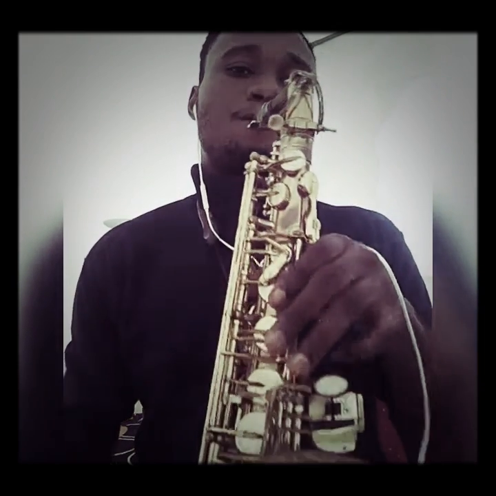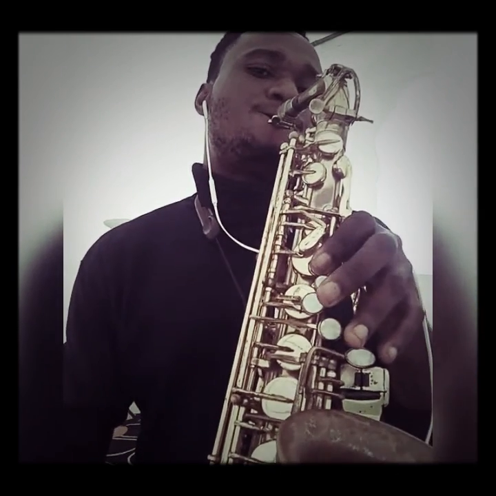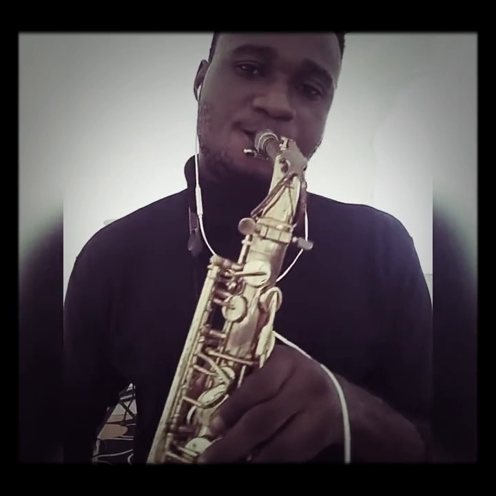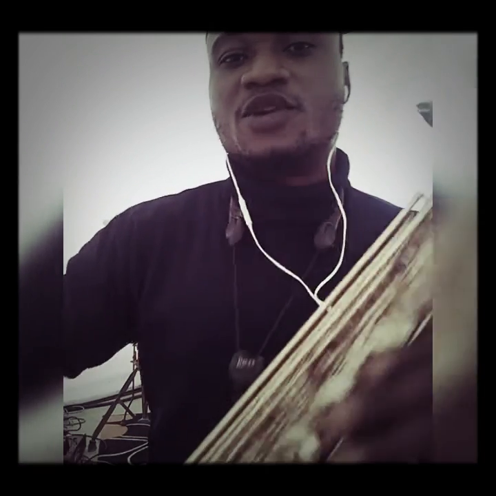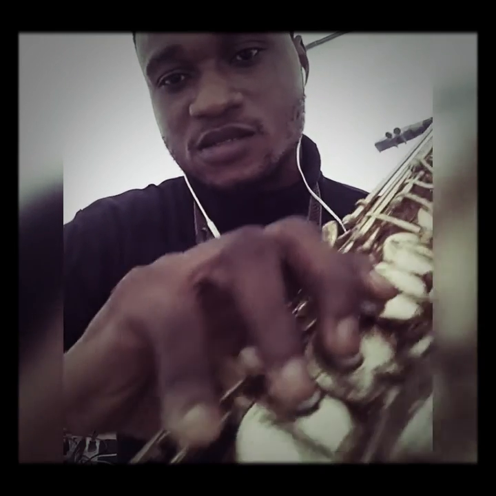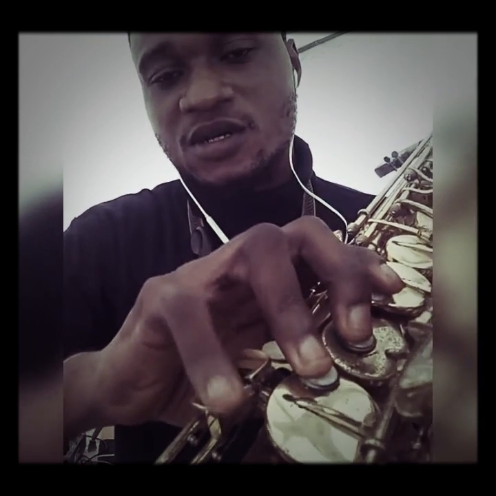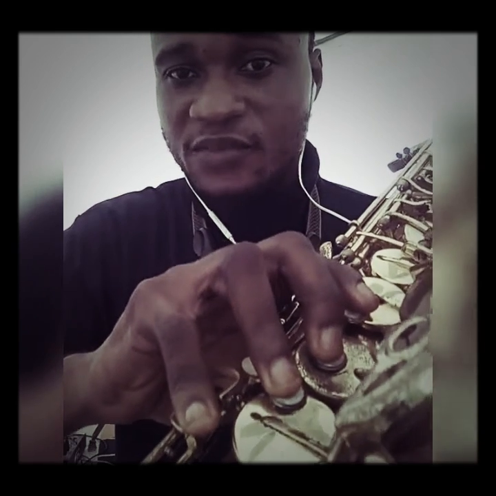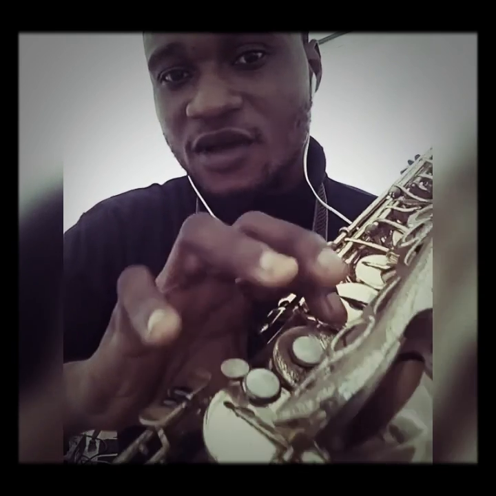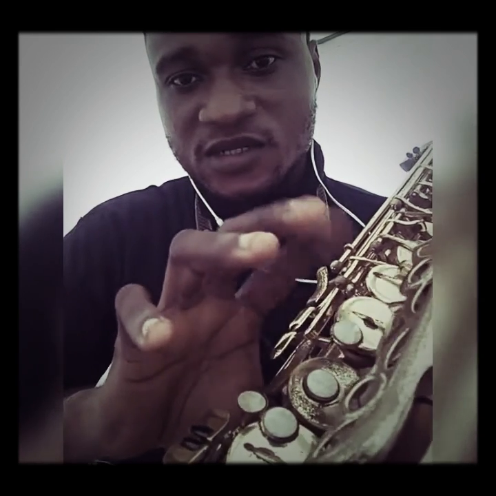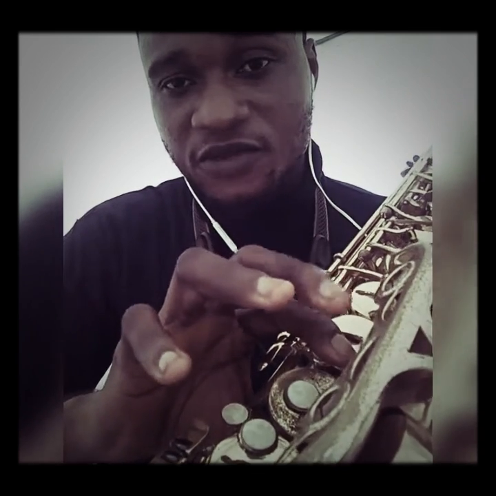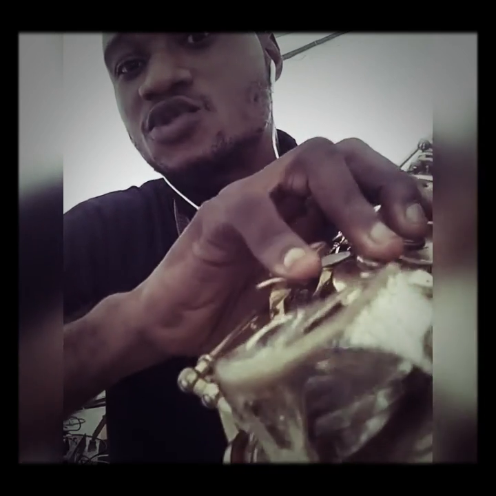Let me make it very, very simple for you guys. On the key of E flat, you play this. Now, the same thing, if you want to play F, your regular E flat becomes the dominant. This is your G. The regular E flat for the key of E flat becomes the fifth note on the scale of F, which is Do, Ti, La, So.